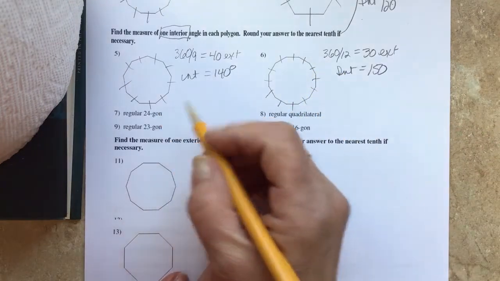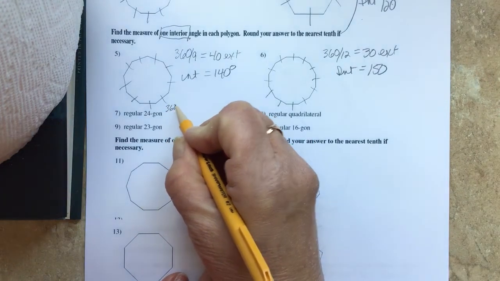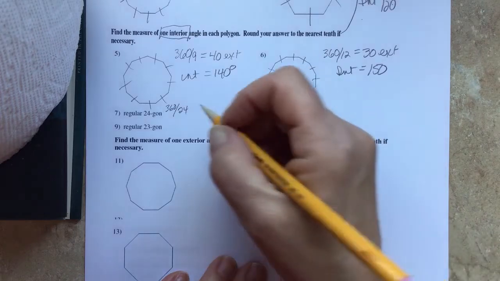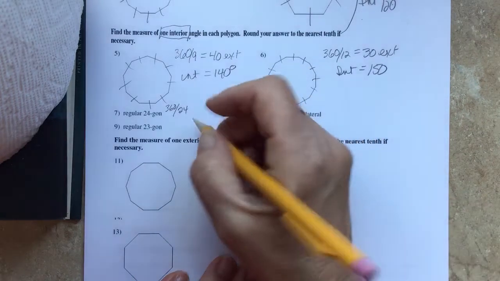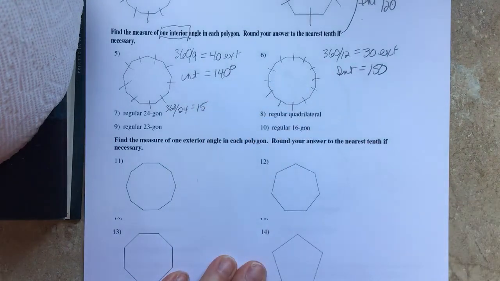All right, so 24 sides. So 360 divided by 24. So 15. Double check that. Yep. That's your exterior. 180 minus the 15 is going to give me 165.